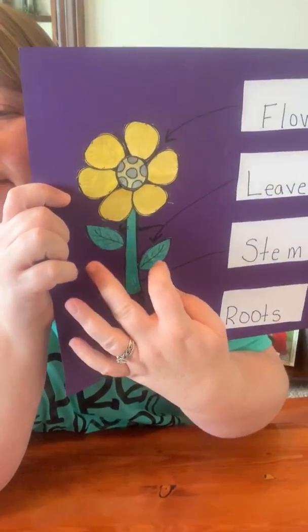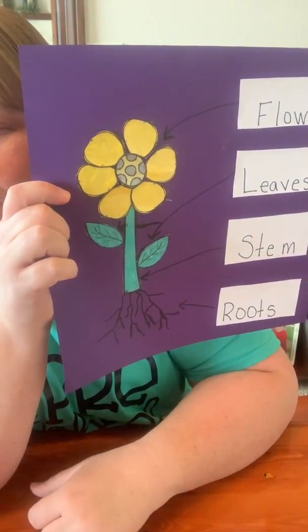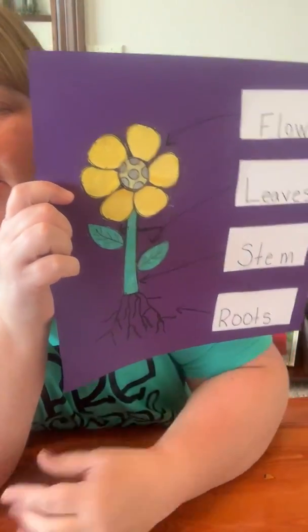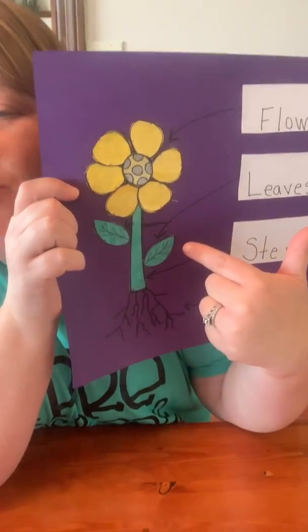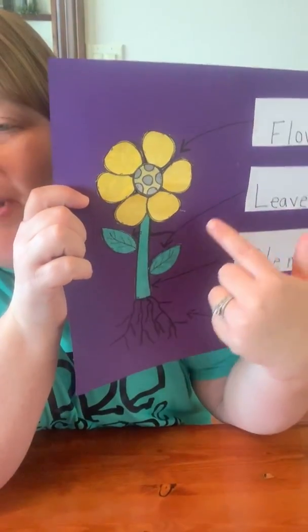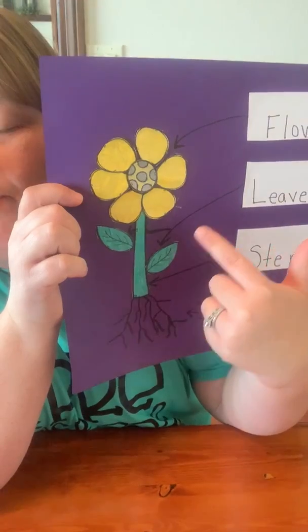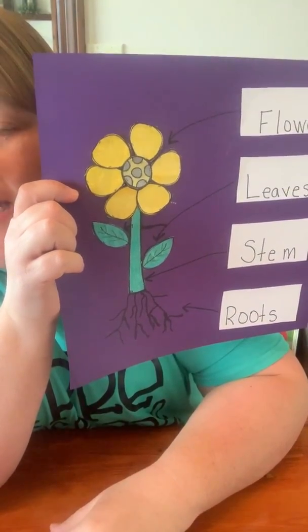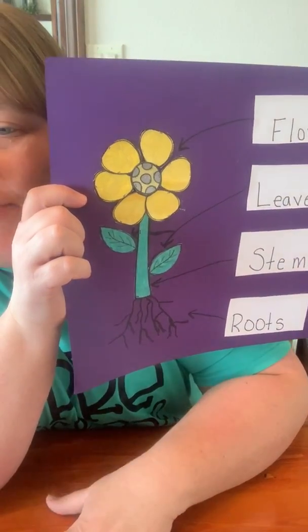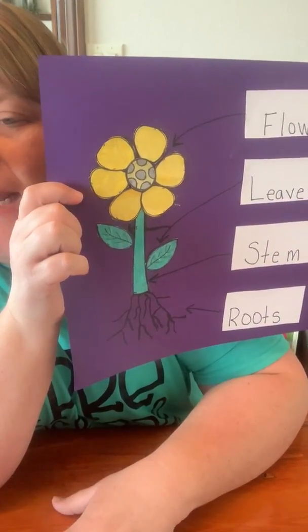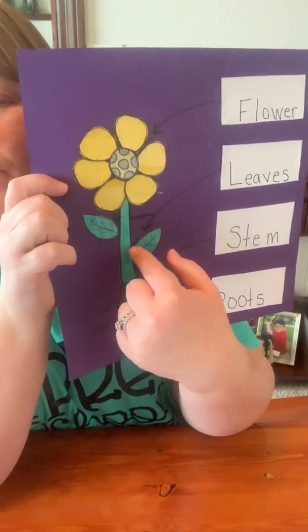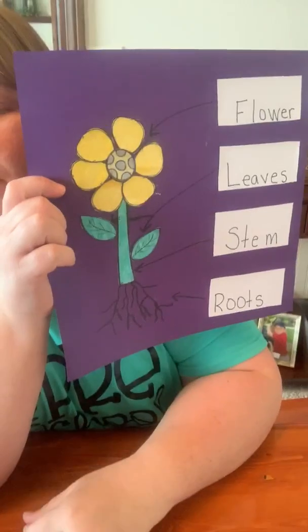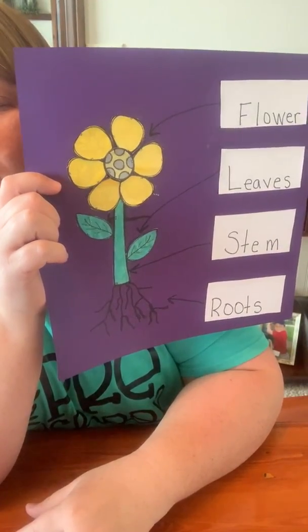Then we have the leaves. The leaves are very important because they help create food for this flower. Just like you and I have to eat, the flower eats. And it actually, we don't give it food, but the sun helps make food. So the sunlight shines on those leaves, and those leaves use the energy from the sunlight, and it makes food. And so the food travels from the leaves to the stem and then up into the flower. So it feeds that flower.